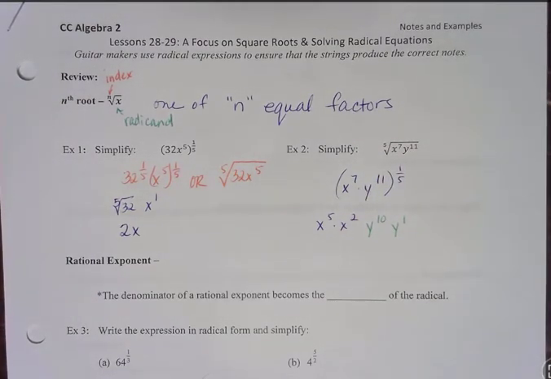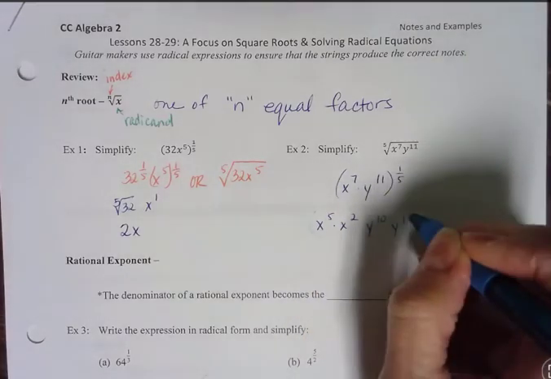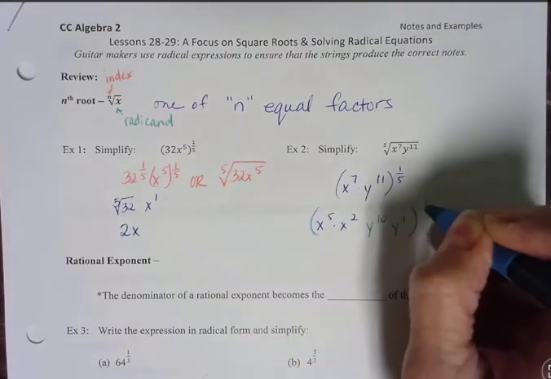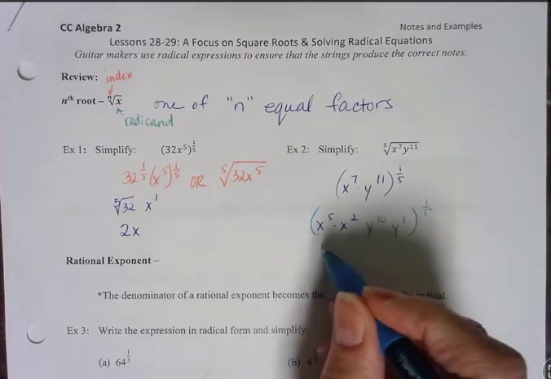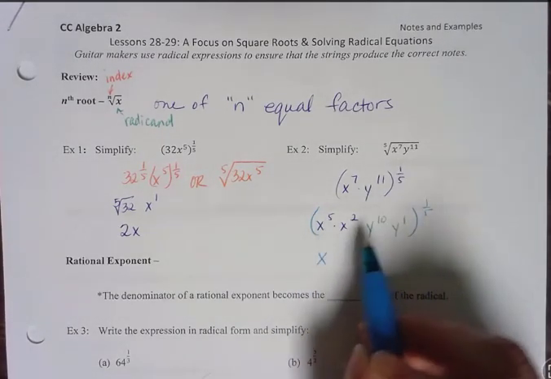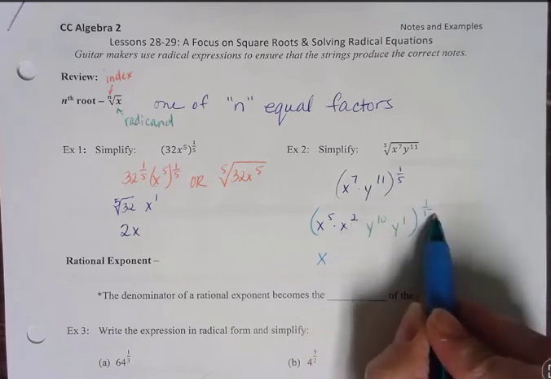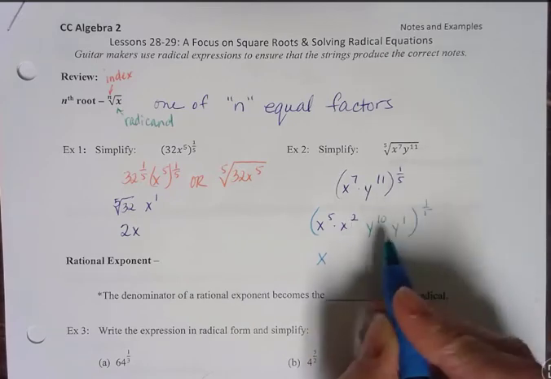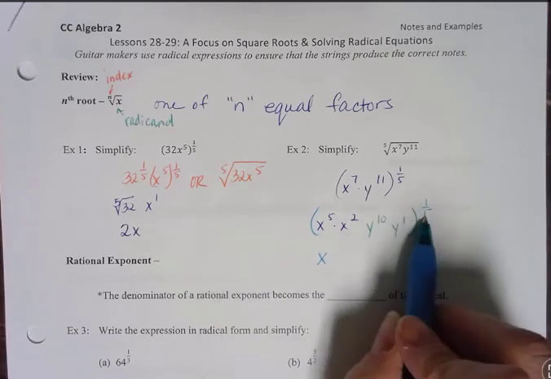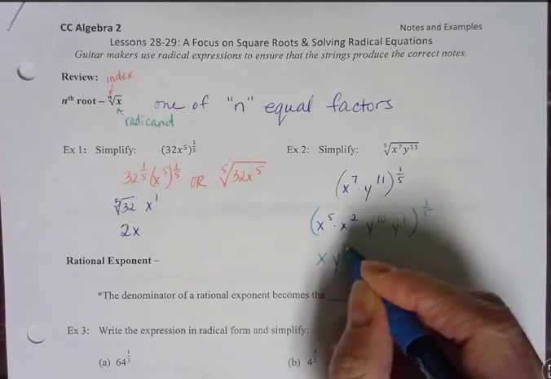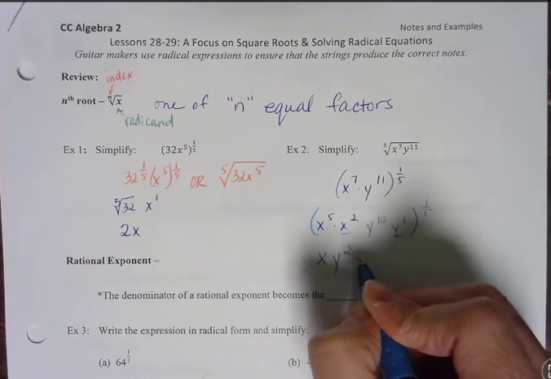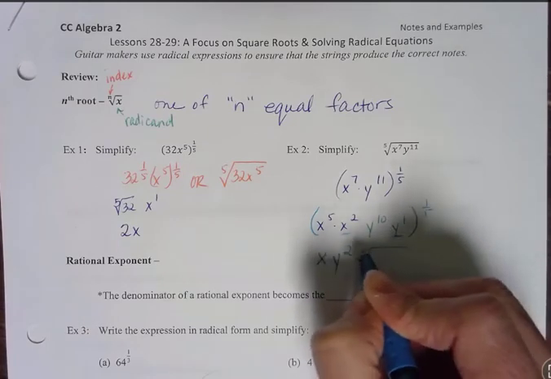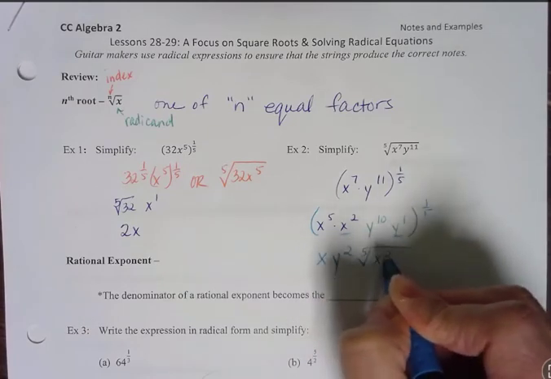Okay. And then from here, if we raise all of that still to the 1/5 power, that means x to the 5 to the 1/5. That would just give you an x. And then this would be x squared to the 1/5, which we'll deal with in a second. And then your y to the 10 to the 1/5 would be y squared. And then these are like the leftovers. They would go underneath the radical. So we'd have the fifth root of x squared y.